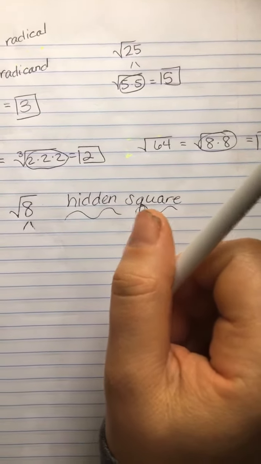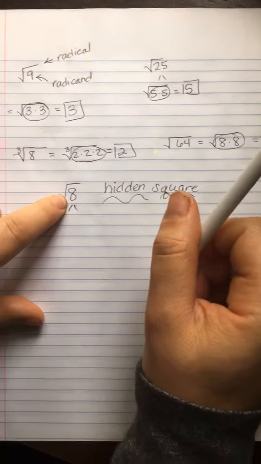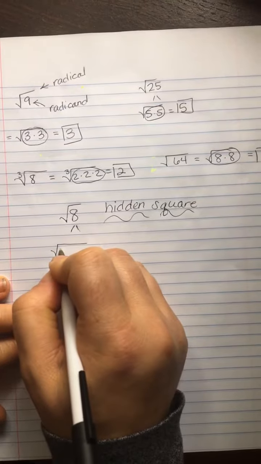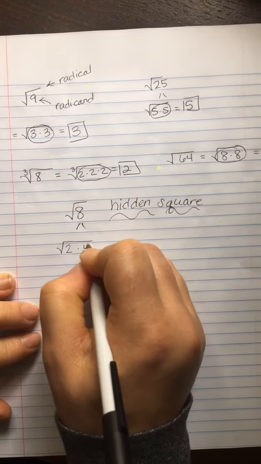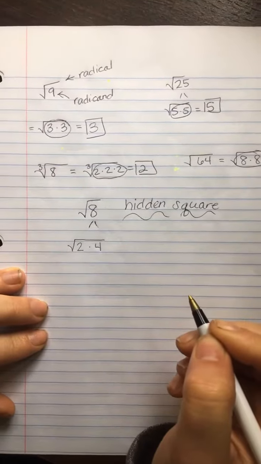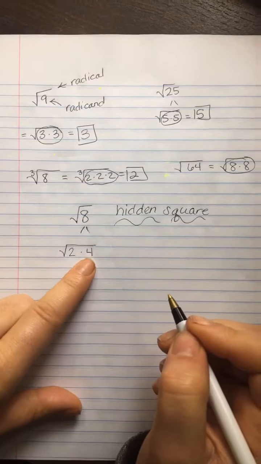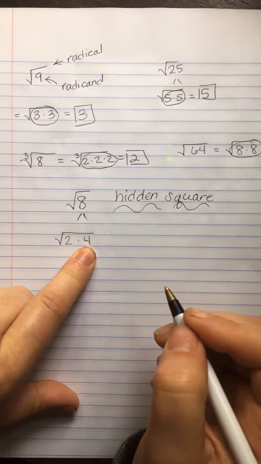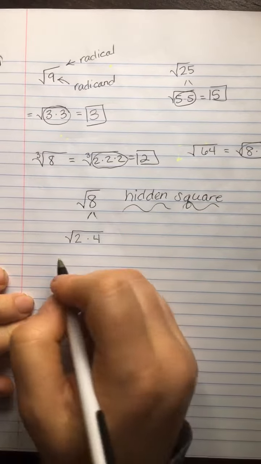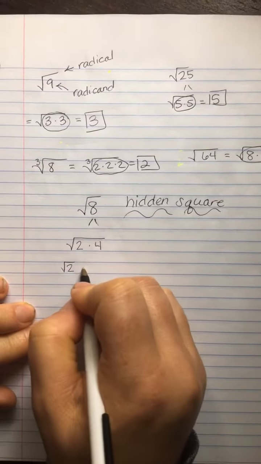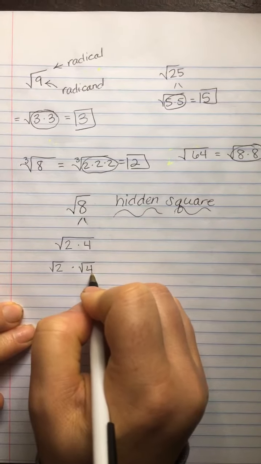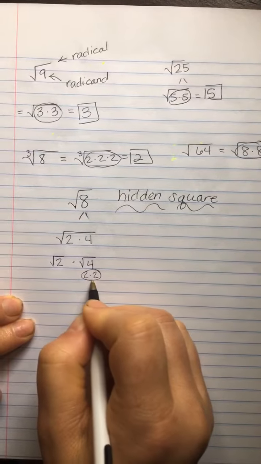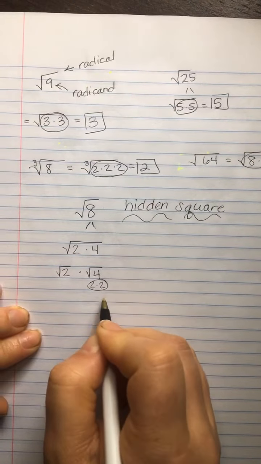And if we know those, if we memorize them, then we're going to be able to locate them within a number. So for example, for 8, we know that two numbers that multiply together are going to be 2 times 4, correct? Well, we know 4, the square root of 4, is a perfect square, right? That's one of our hidden squares. So we could say, well, we know the square root of 2 times the square root of 4. Well, we know this, remember, was 2 times 2, so that's a perfect square. So we take one of these out.